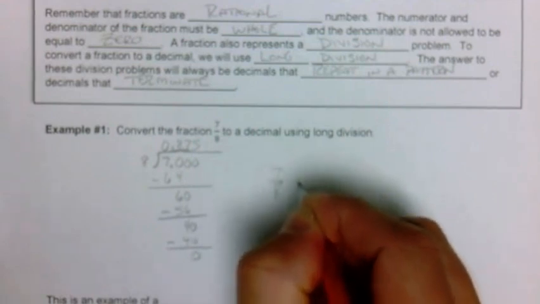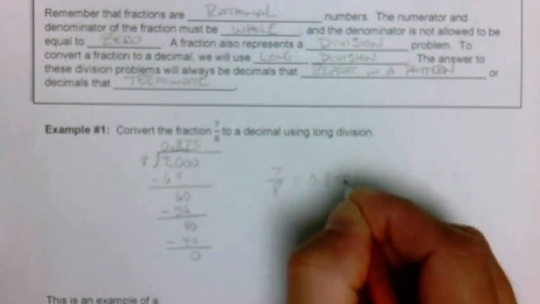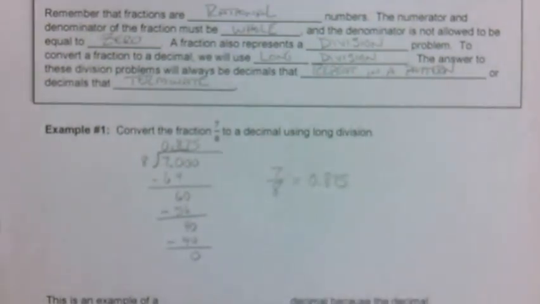I'll again add a 0 and bring it down. 8 goes into 40 5 times. 5 times 8 is 40. 40 minus 40 is 0. And now I've reached the end of the problem. So the fraction 7/8 is equal to the decimal 875 thousandths. This is an example of a terminating decimal, and it's a terminating decimal because the decimal stops.